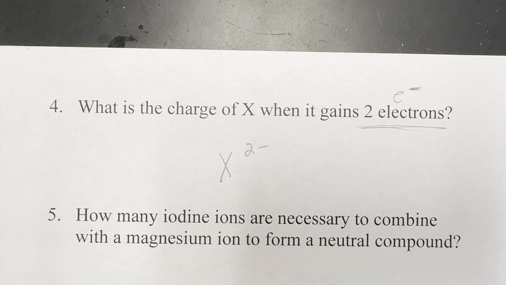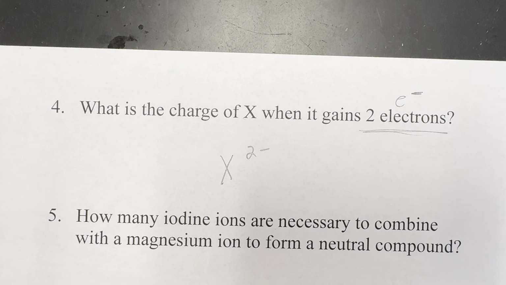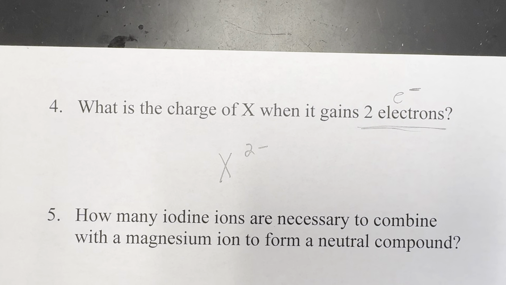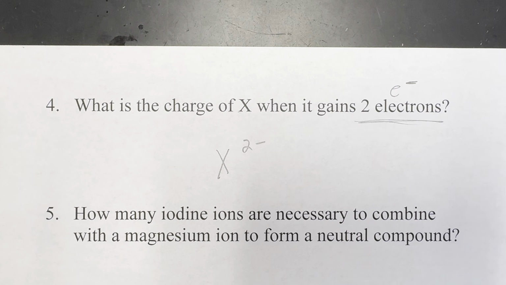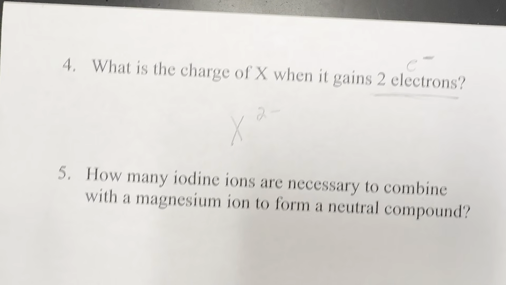An atom, if I use the word atom, that means it's electrically neutral. It means your protons and your electrons are the same. When you gain or lose electrons, you become an ion. Ions have charges. It's the electrons that always change. Please remember your number of protons will always be the atomic number for that element.